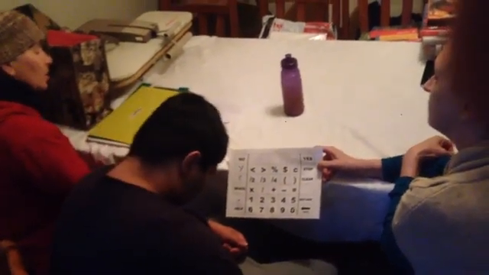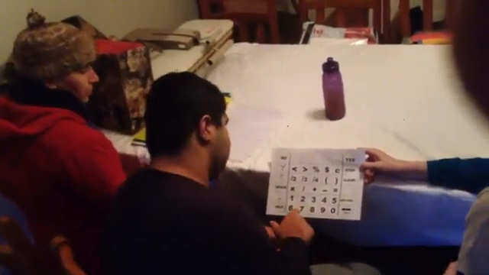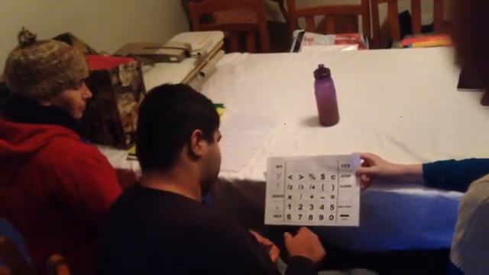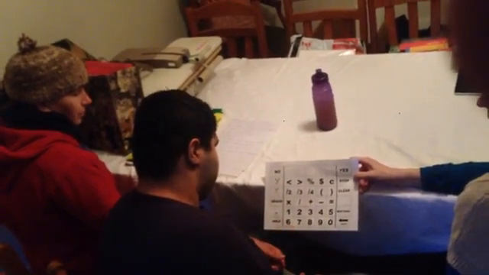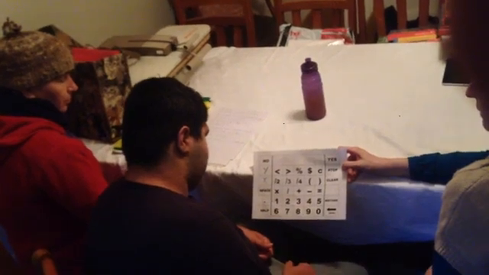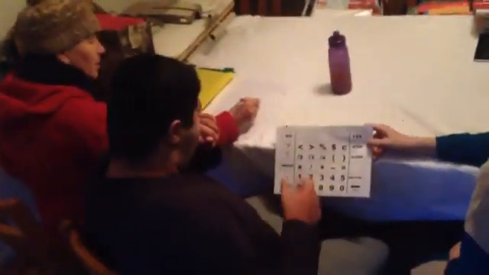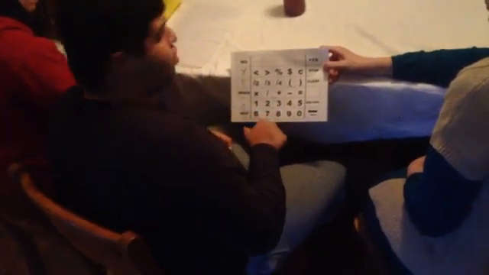Okay, the lowest common multiple of 12 and 8 is. So it's the lowest number that they will both divide into. Have a go. 20. No, good. I know you don't. Keep going, love. You're doing good. 20. Yep. Go on.